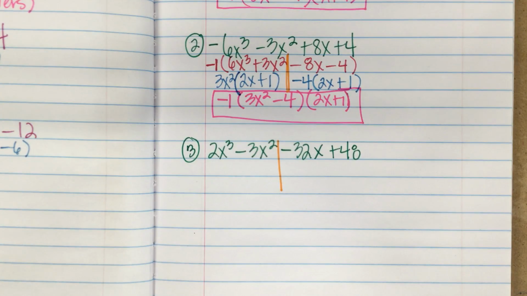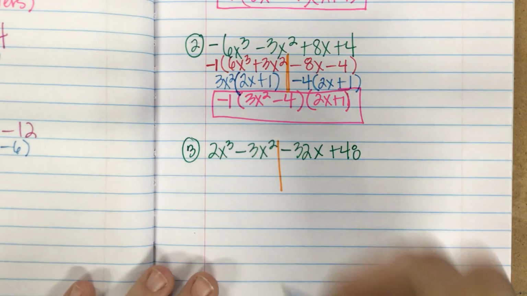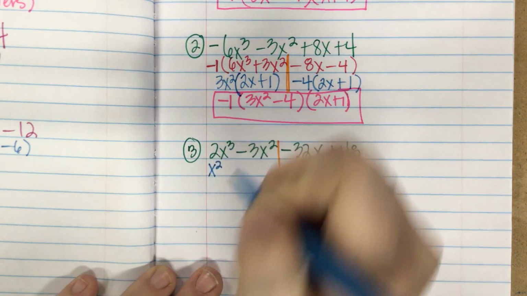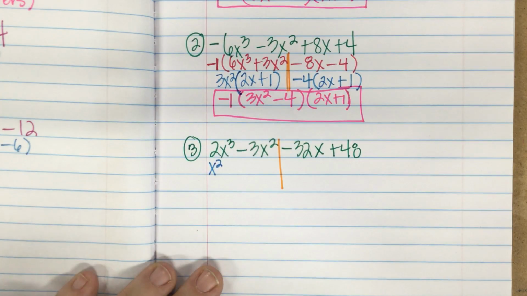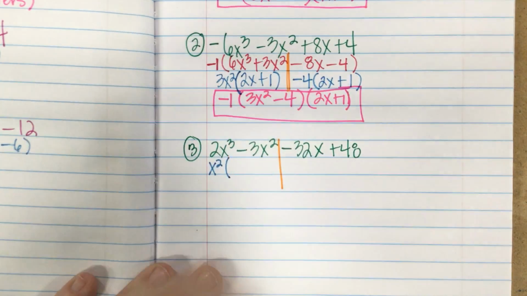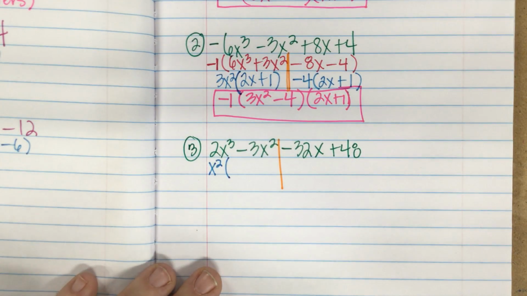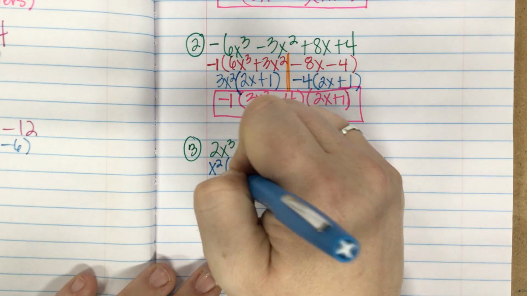What do 2x to the third minus 3x squared share? 1x squared. They share an x squared. Leaving behind what? 2x minus 3.